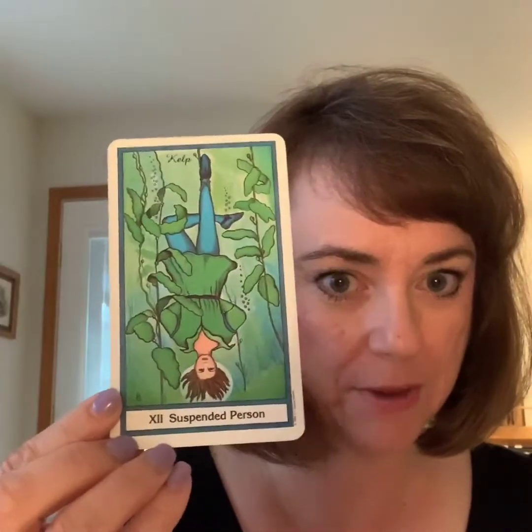Outcome for presidential bid. We've got the suspended person. This is the Hanged Man. It's a major arcana. So now he could get a little steam, maybe go the distance. Again, we're going to see once things kind of boil down a little bit, who's still hanging out there. But he might, and again, he's got some people backing him.